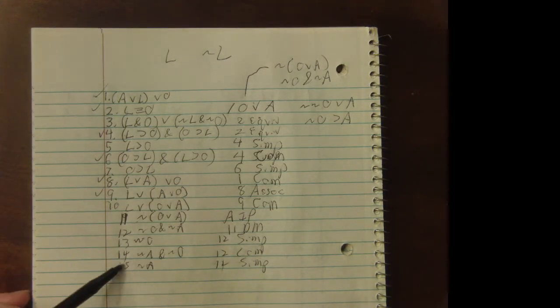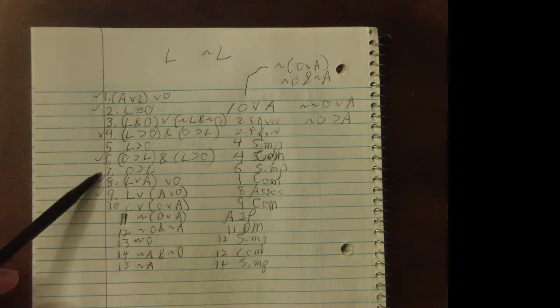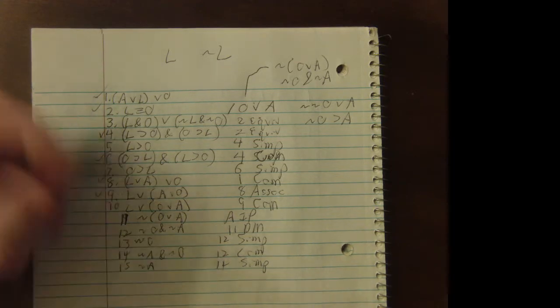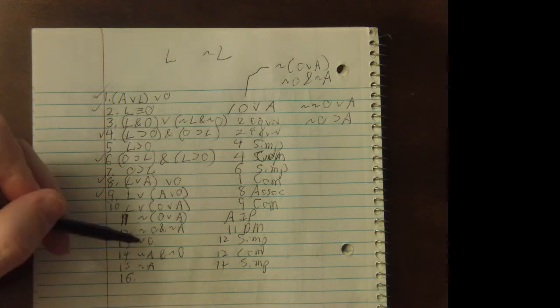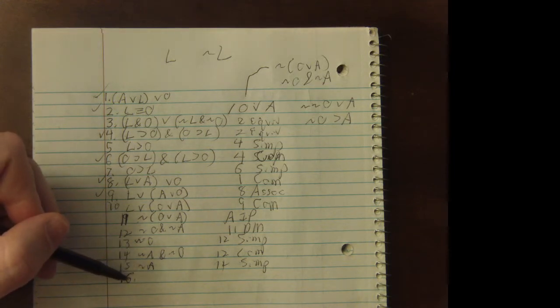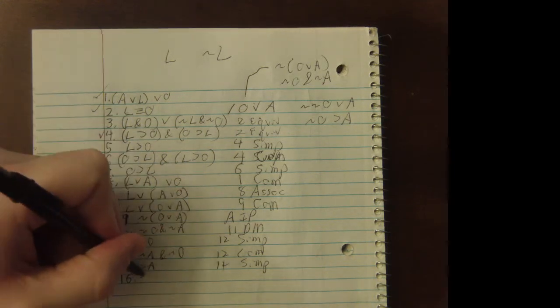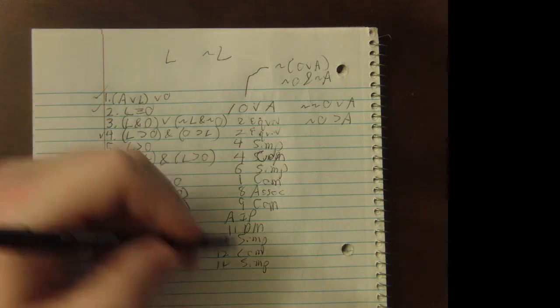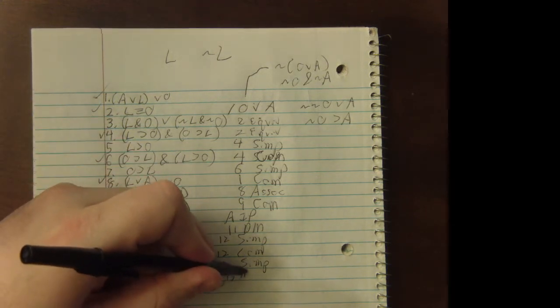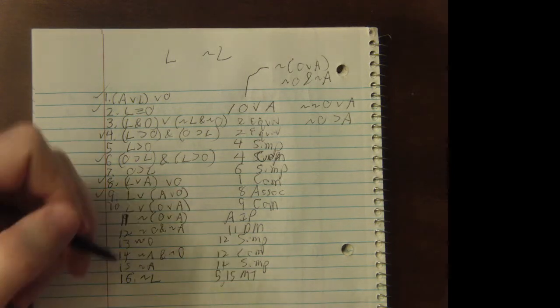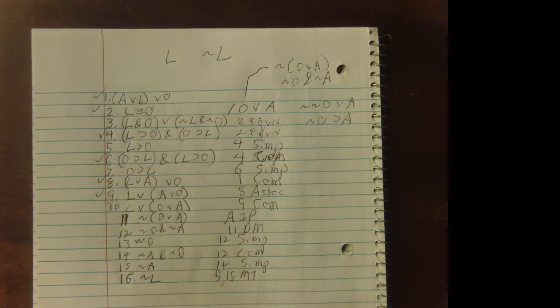Now I bet I could break down some stuff. Let's look at the premises I didn't break down. Can I break down premise 7 yet? No, I can't do modus ponens. However, I can break down 5. So then I go not L, using lines 5 and 15, modus tollens. And then what? Well, if I do modus tollens again, I get not O, which I already have.